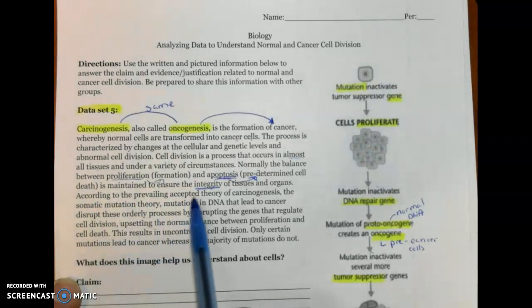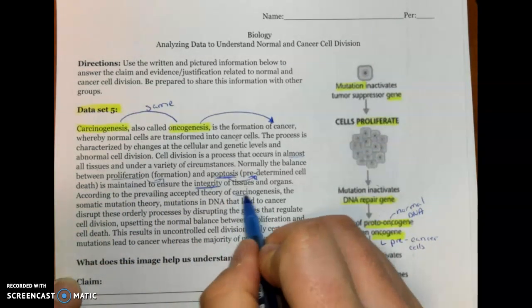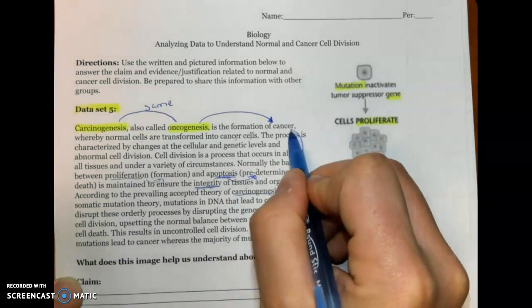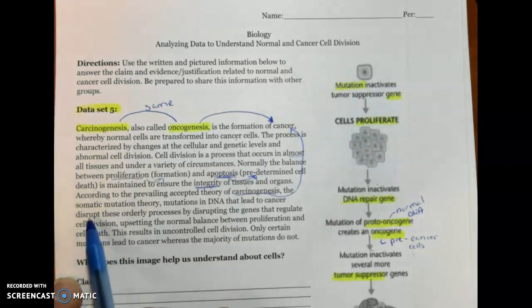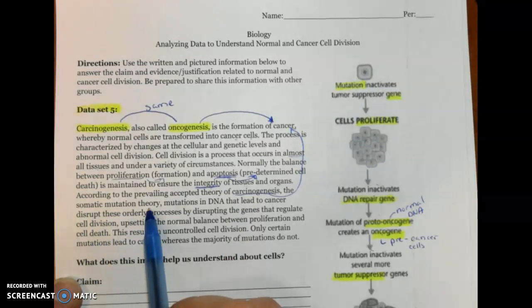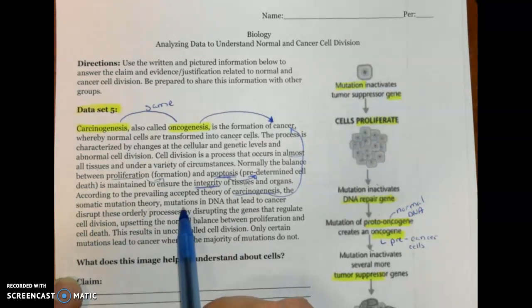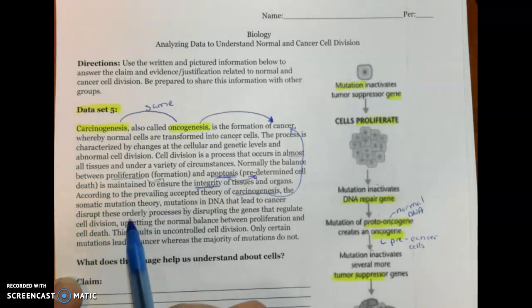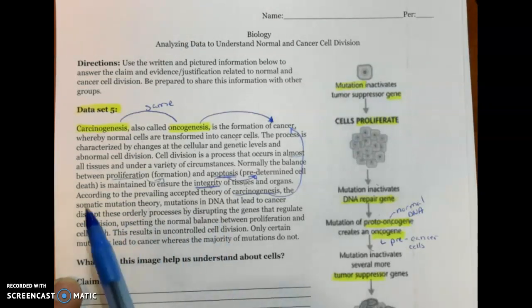According to the prevailing accepted theory of carcinogenesis, once again, formation of cancer, the somatic mutation theory, mutations in DNA that lead to cancer disrupt these orderly processes by disrupting the genes that regulate cell division.